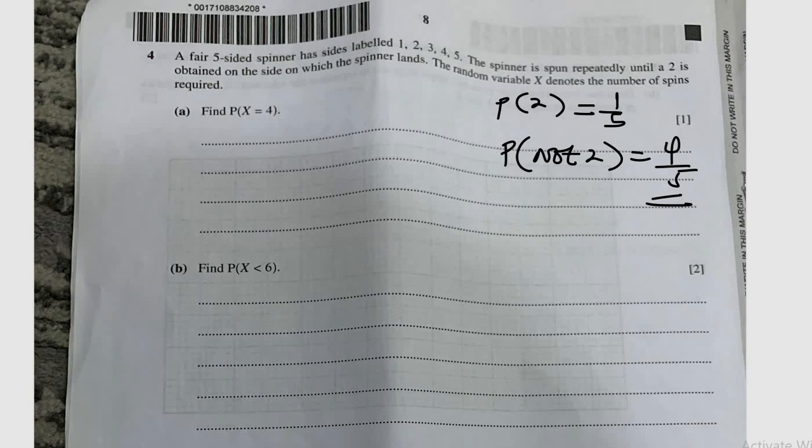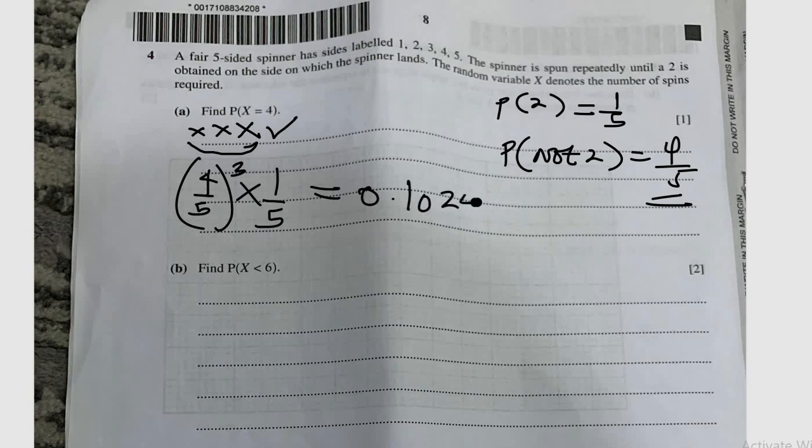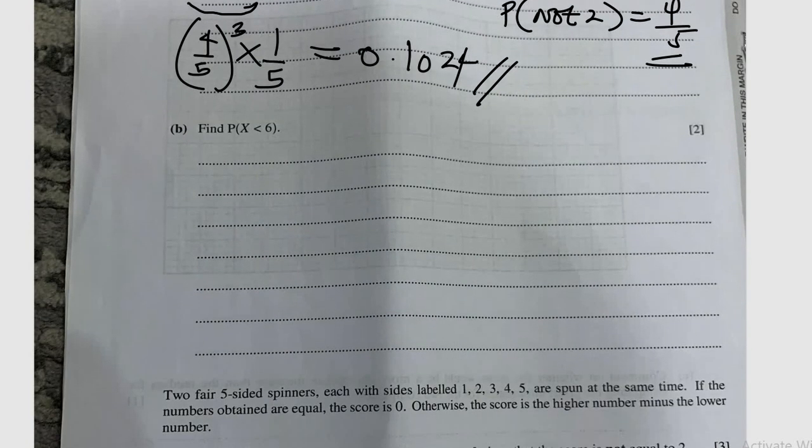X equal to 4 means that the spinner was spun 4 times, which means that a 2 appeared on the 4th throw. The first throw they miss it, they miss the second throw. That's why they keep repeating it until they get a 2. Third one missed, and on the 4th one they now get a 2. So between the first 3, they didn't get a 2. The probability of not a 2 is 4/5, and they did it 3 times, raised to power 3. On the 4th throw, they got a 2, which is 1/5. Use your calculator. We have 0.1024. That's it. The next question.